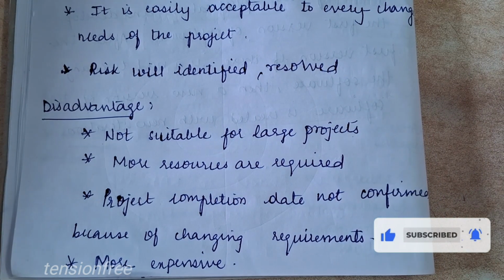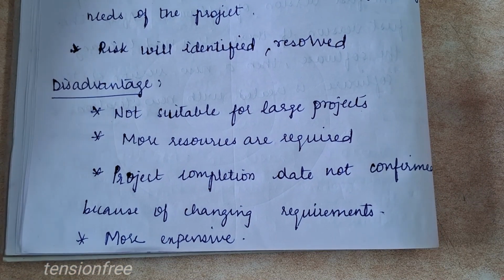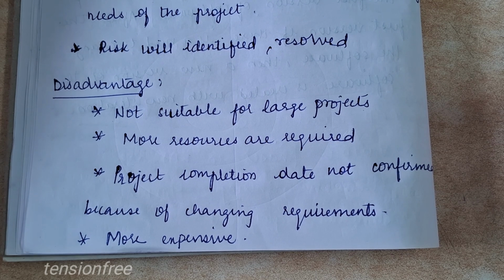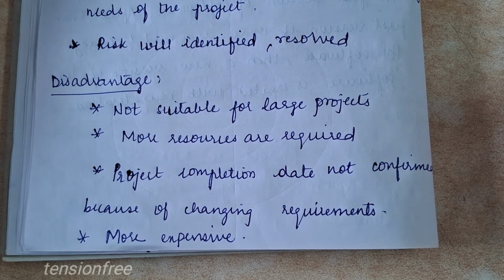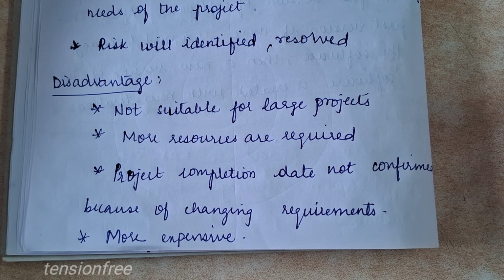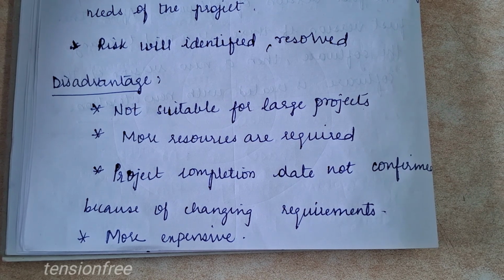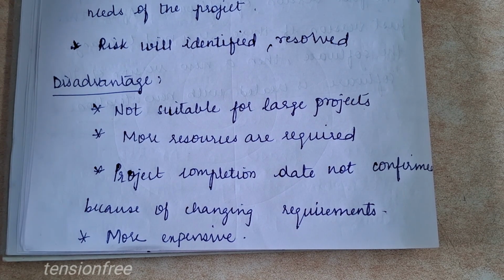Next, coming to the disadvantages: it is not suitable for large projects, because it is a very simple model. It cannot be suitable for large projects. More resources are required. If large projects are given to this model, then we need too many resources, right? So it requires too many resources.